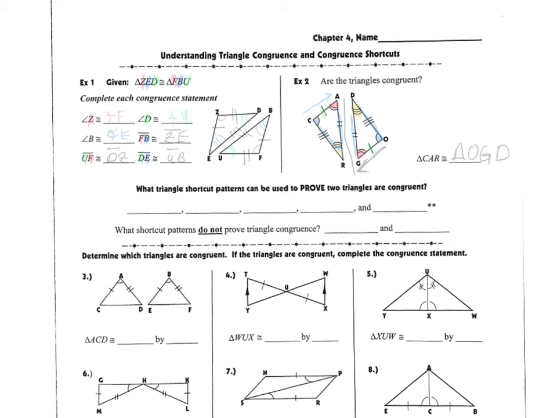So keep in mind that when we are looking to prove that two triangles are congruent, we have the following ways that we can do that. We can have side, angle, side. We can have side, side, side. We can have angle, side, angle. We can have angle, angle, side. And we can have hypotenuse leg if we have a right triangle. What we cannot have is angle, angle, angle, and we cannot have side, side, angle.